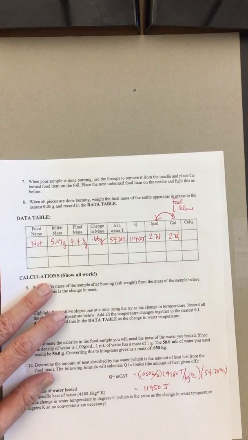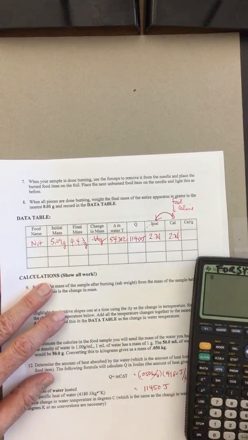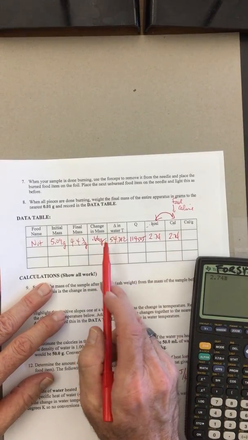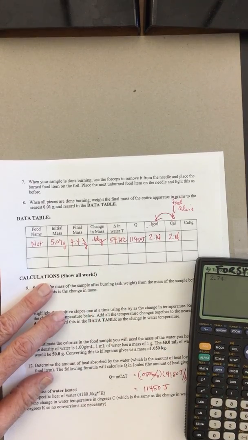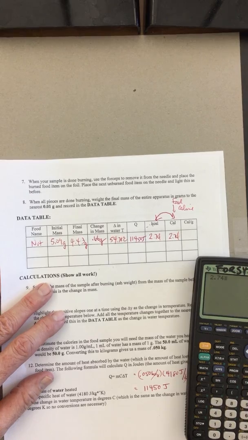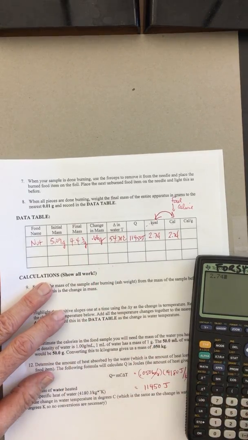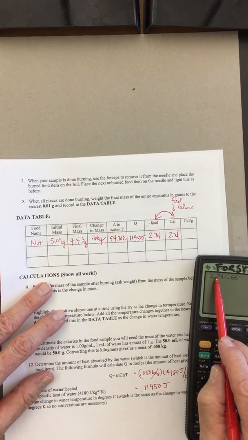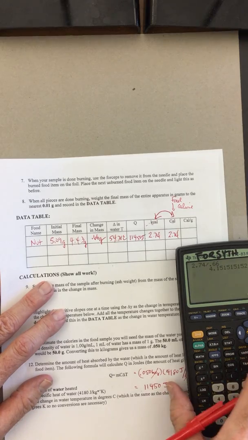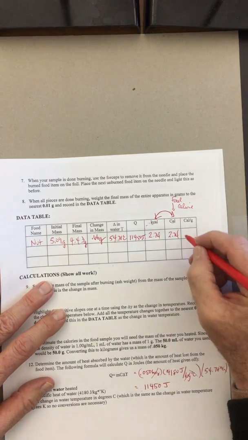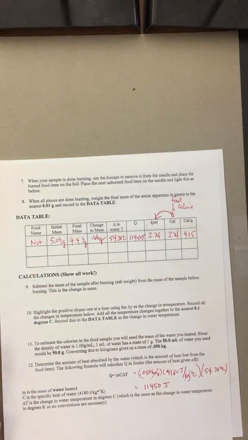But what is it calories per gram? And that's what I want to figure out. So I'm going to take my answer, 2.74, and I'm going to divide by the mass of the sample that was actually burned. I don't need to know the initial mass of the sample, meaning I don't need to know the mass of the nut. What was actually burned? We lost 0.66 grams. So if we divide this by 0.66, because we want the calories per gram, this is the calories that was released per gram. And we get 4.15, and that's going to be calories per gram.